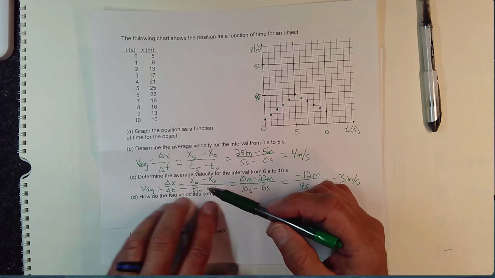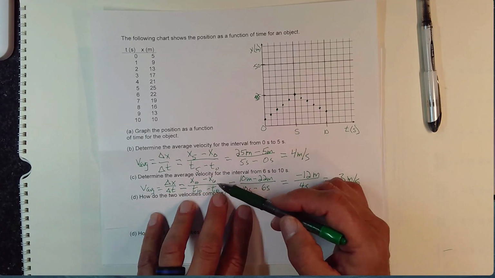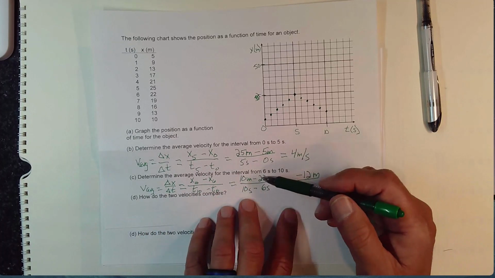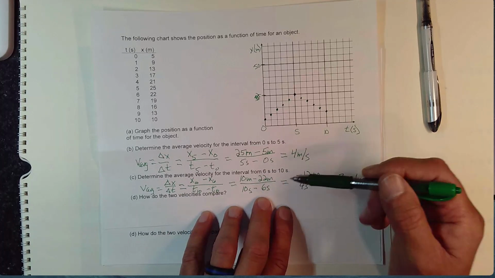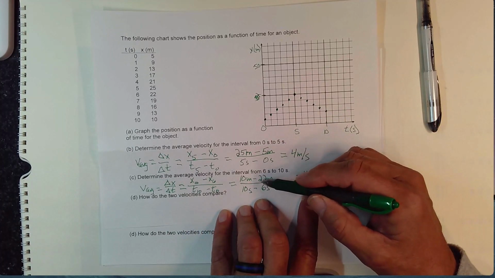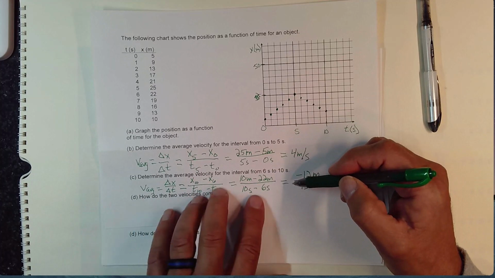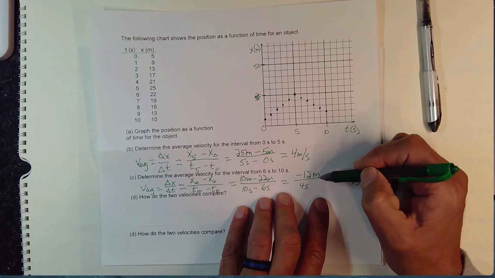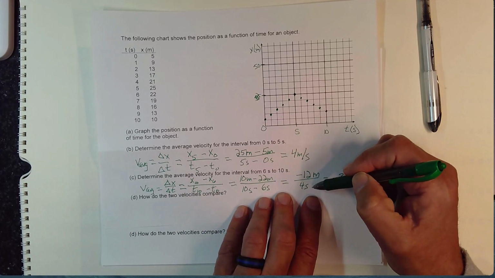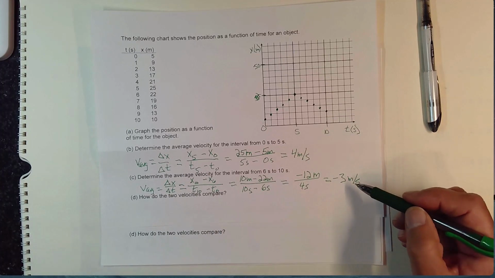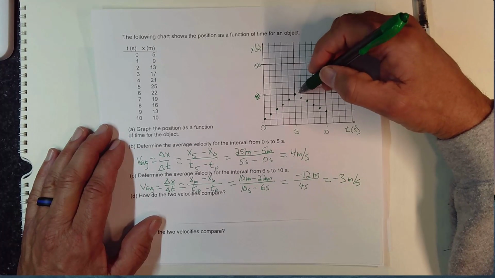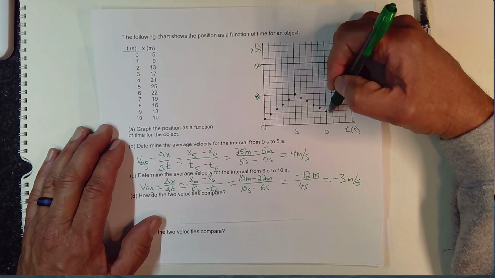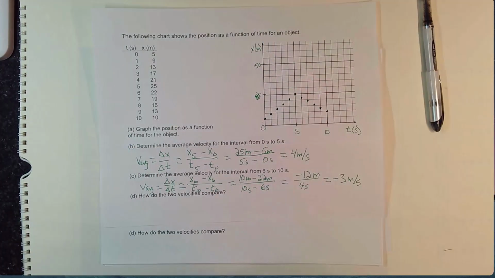Plug in the numbers, delta x over delta t, x10 minus x6, t10 minus t6. 10 meters minus 22 meters, 10 seconds minus 6 seconds. 10 meters minus 22 meters, I did those in the correct order, is negative 12 meters divided by 4 seconds. That comes out to negative 3 meters per second. It's going downhill. The slope of, or the graph is going downhill. That's a negative velocity. And so we can see that.